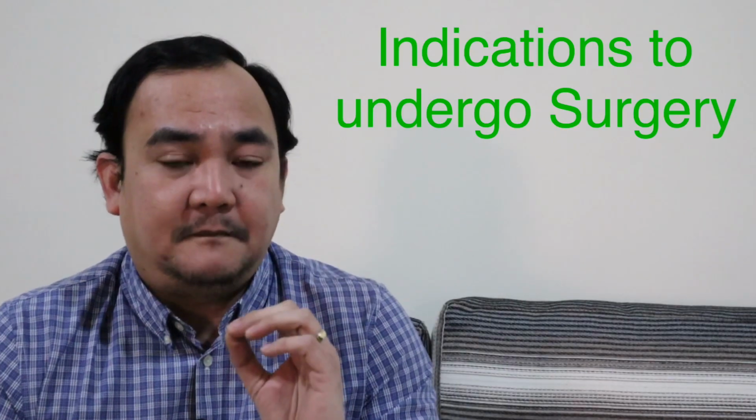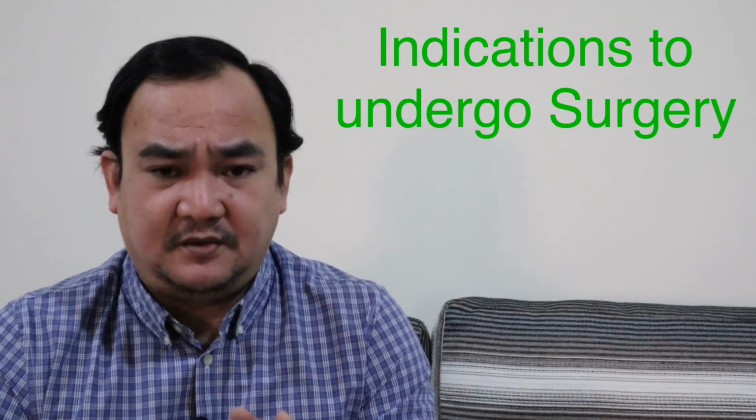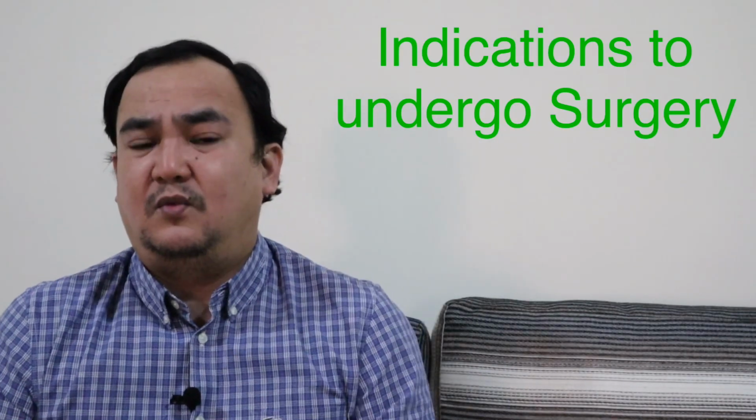Well, before I go to the types of surgery that can be done, there are two indications. Let us remember this. There are two indications for persons with gallbladder stones to undergo surgery. What are they? The first indication is if the stone blocks at the neck of the gallbladder.